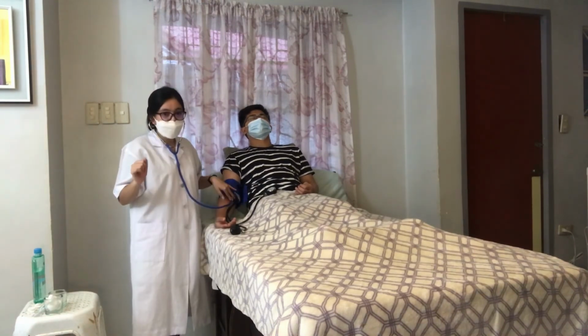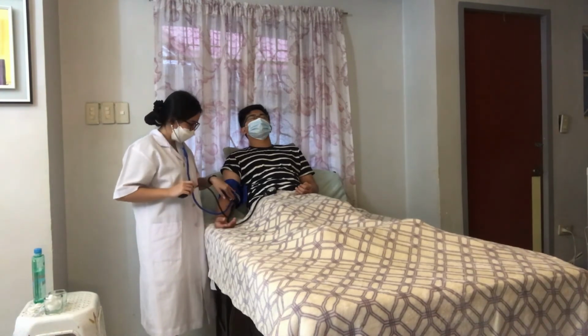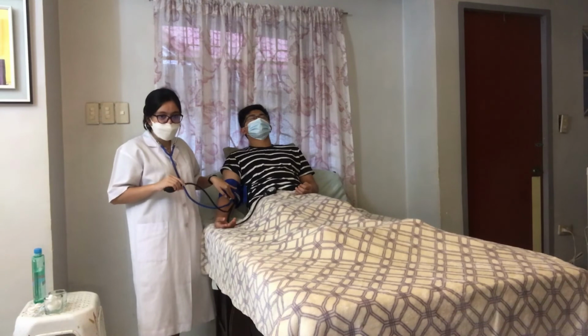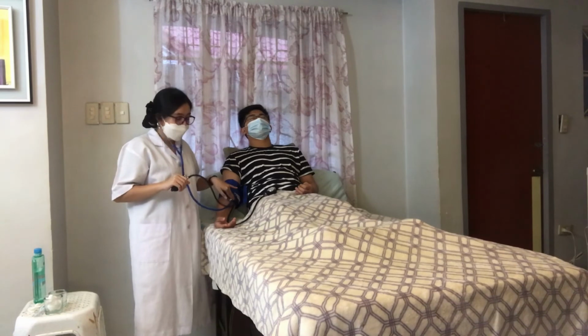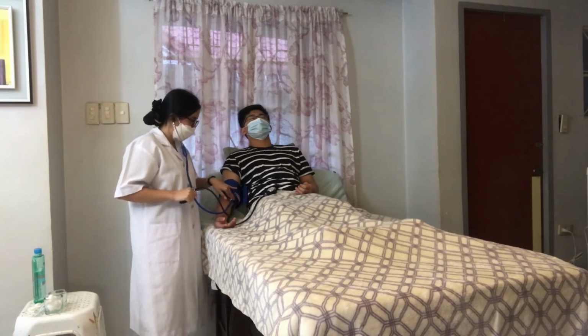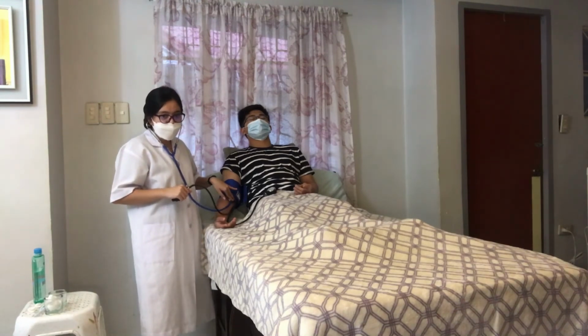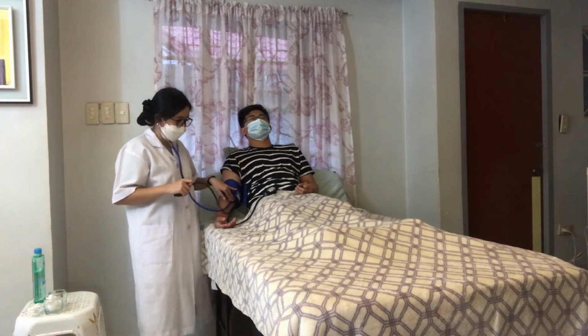After that, we are going to close the valve of the pressure bulb clockwise until it is tight. Now after that, we are going to quickly inflate the cuff until the last sound, then add 30 mmHg. And then after that, we are going to slowly release and open the pressure valve and allow the manometer gauge to fall at a rate of 2 to 3 mmHg per second.